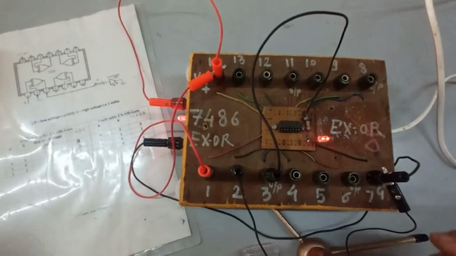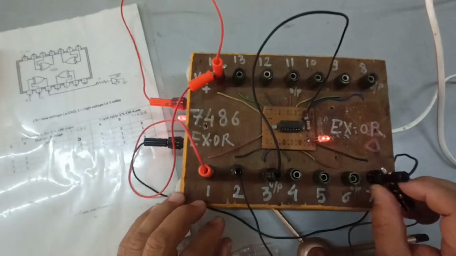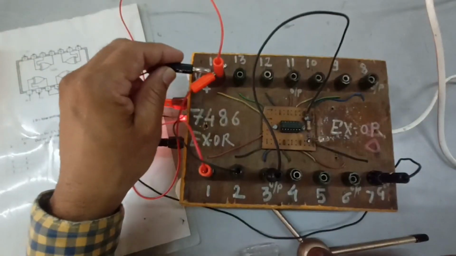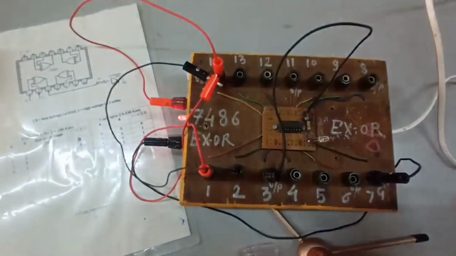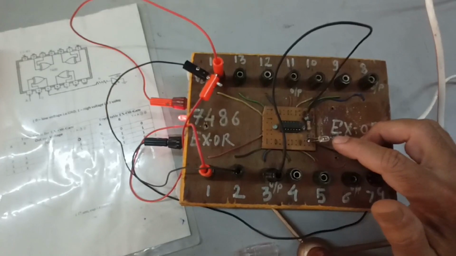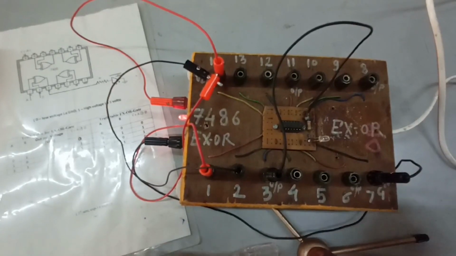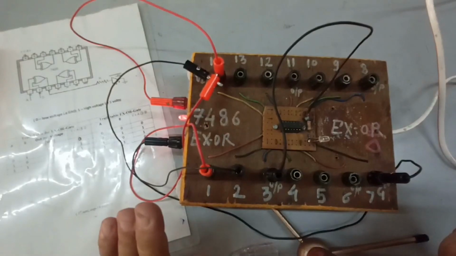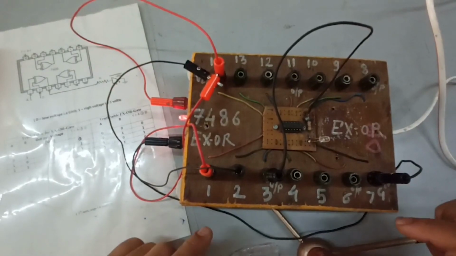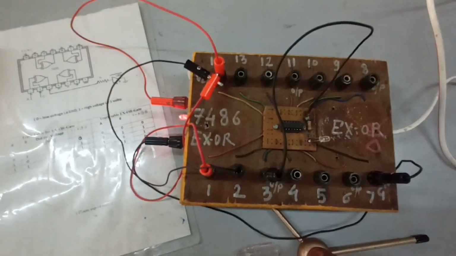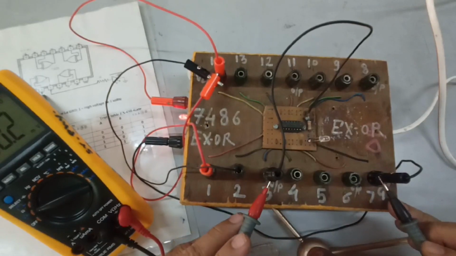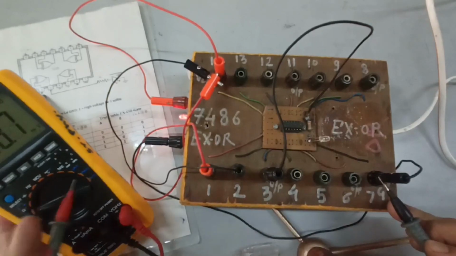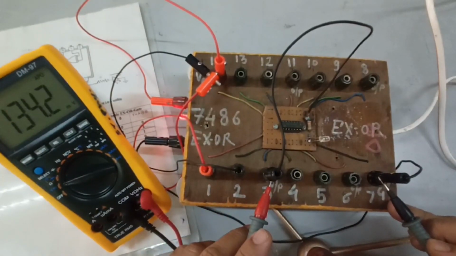Okay, and the last condition is both are high, then what will happen? So now this is connected to high. You just see here, your LED is not glowing, which means it is off. When both inputs are high, your output will be 0. When both are low, which means 0, then your output is also 0. By using this multimeter, I will show you the output of this. You just see, 134.0 millivolt. You just see, this is the output.